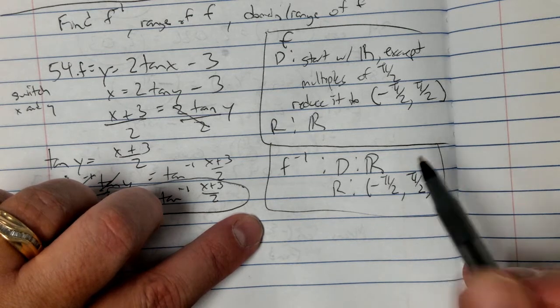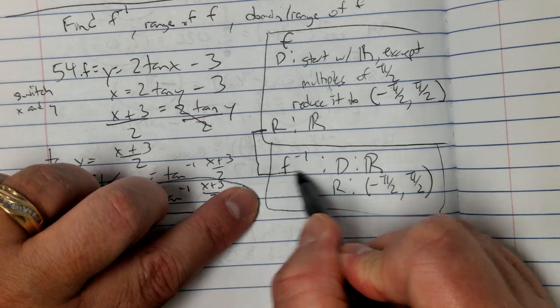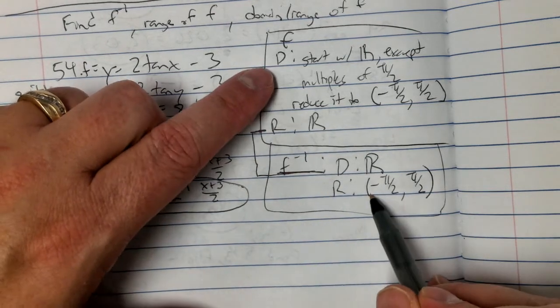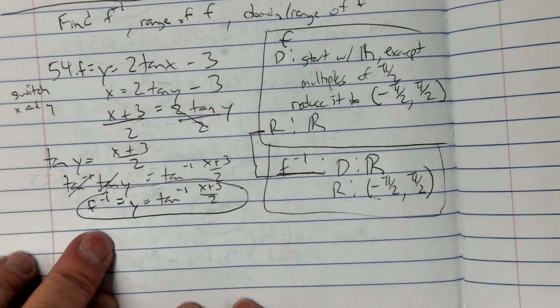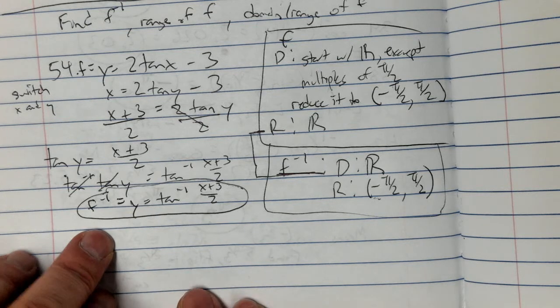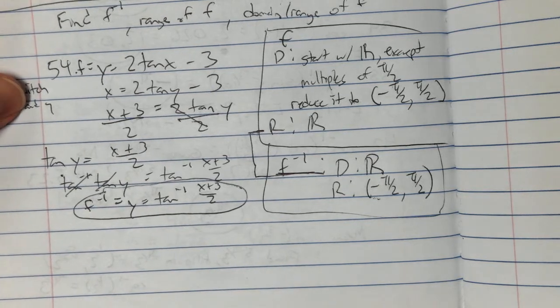So again, notice these two go together and these two go together. Any questions?